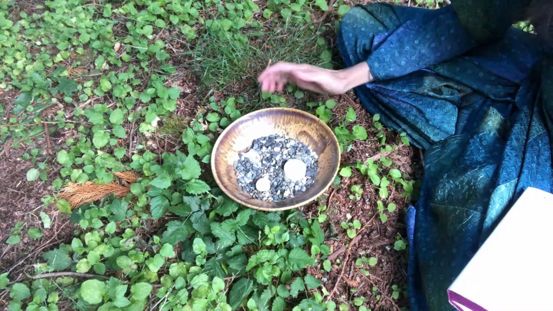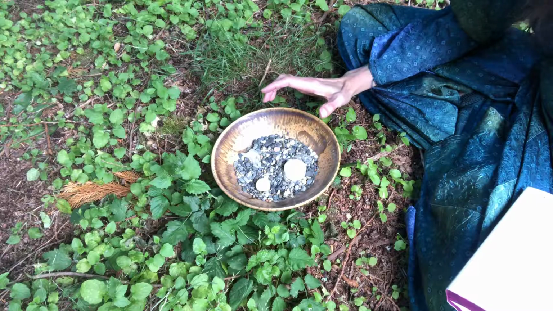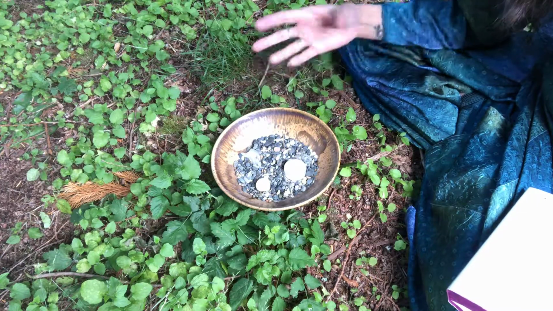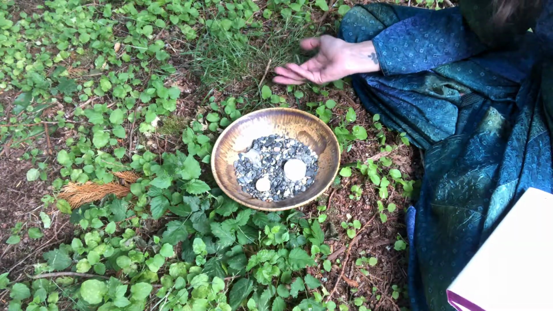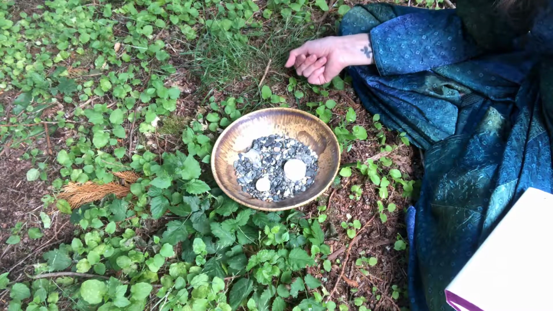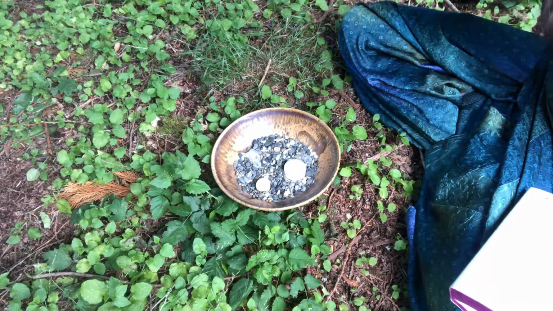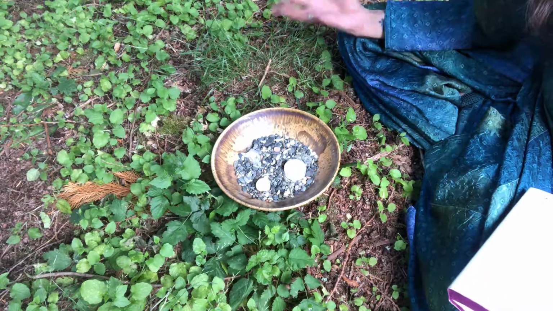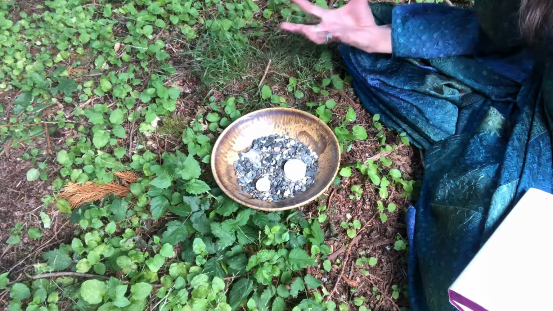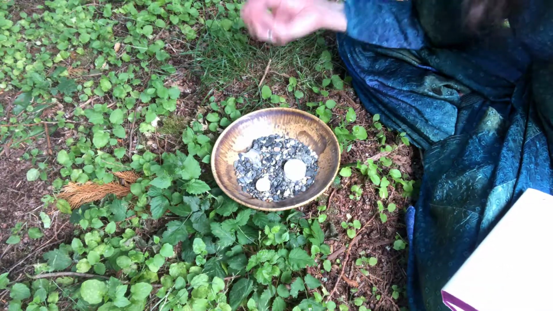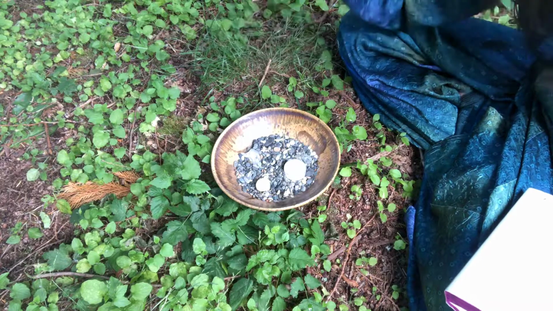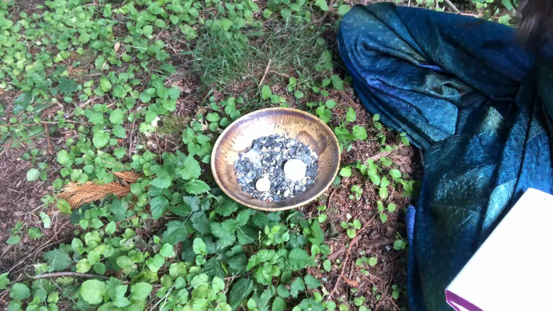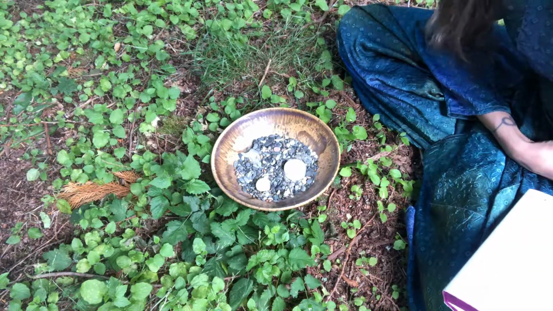And in some practices, air is also represented by feathers of any kind, because birds use feathers to fly through the air. So feathers are very infused with the energy of air. And air is one of those elements that you can't see. You can't hold it. You can't contain it. It has its own thing.